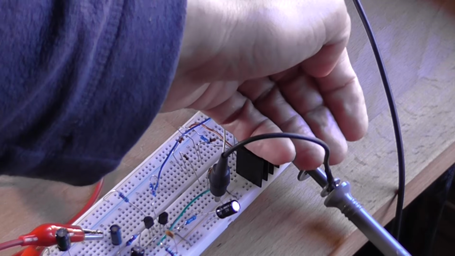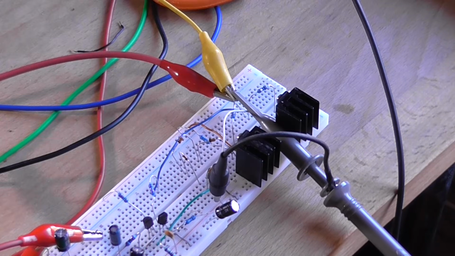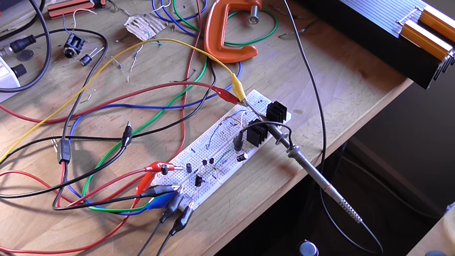They are getting slightly warm, so yeah, those heat sinks should be fine. Great, well, it works. Well, that's all I've got for you today. Thank you for watching. No, I'm not serious.